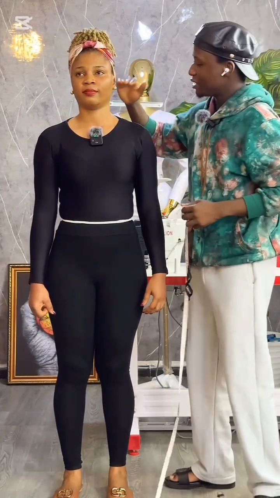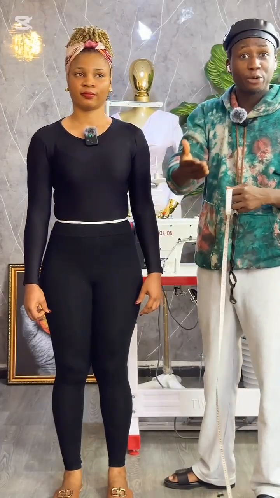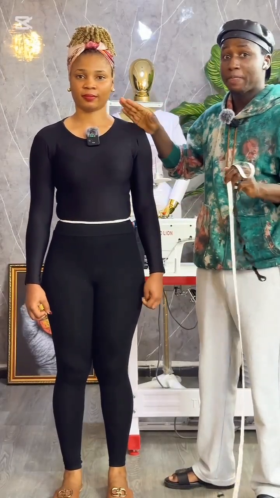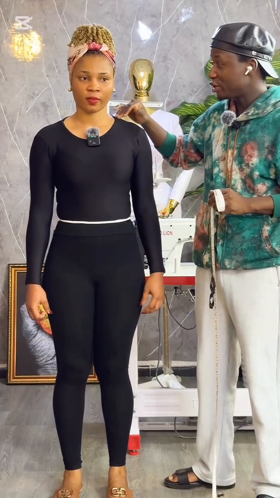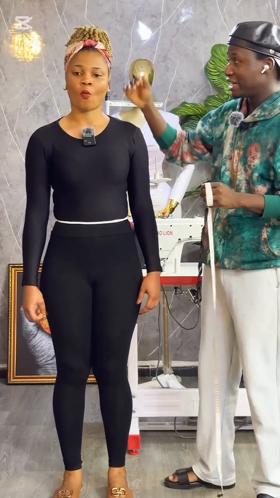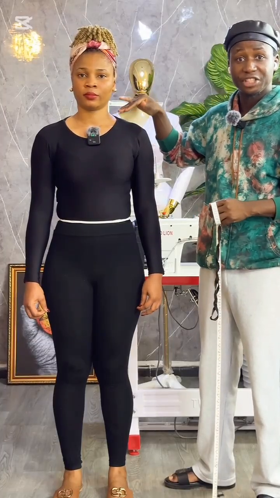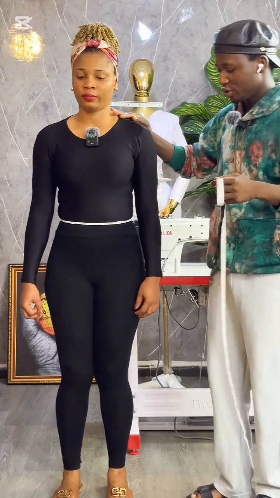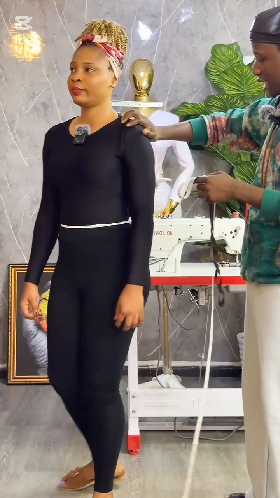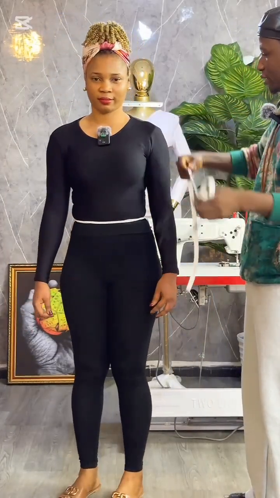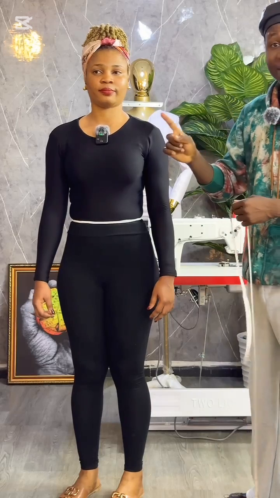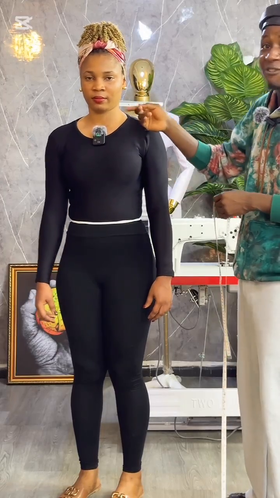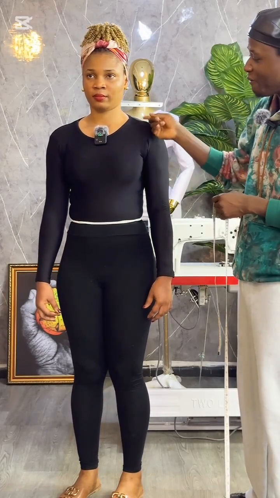Now that we have gotten an approximate 57 inches, I don't know her measurement, but I can tell you, based on that calculation and deduction, her length should be around 57 inches. But you can confirm it. So we turn to this side, or let's just stay like this. When you are taking gown length, you want to take the measurement over the bust, not across.